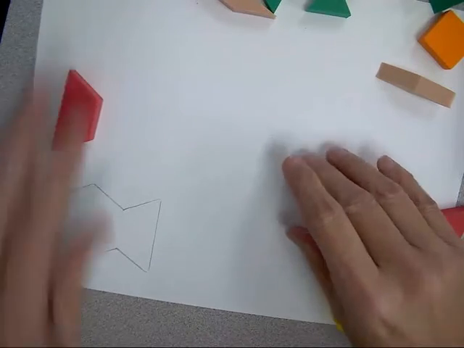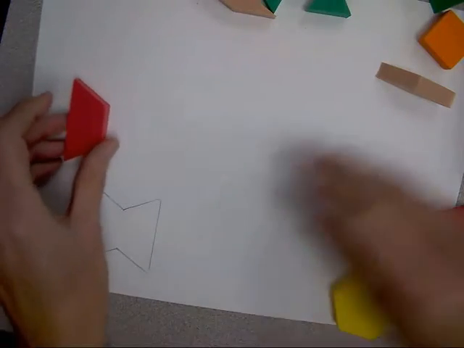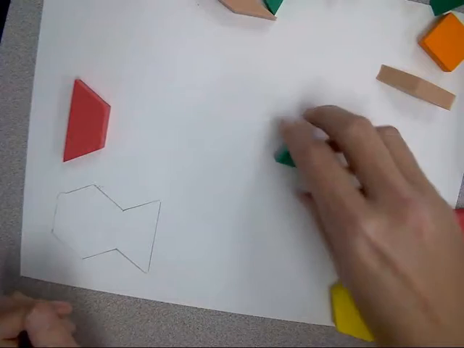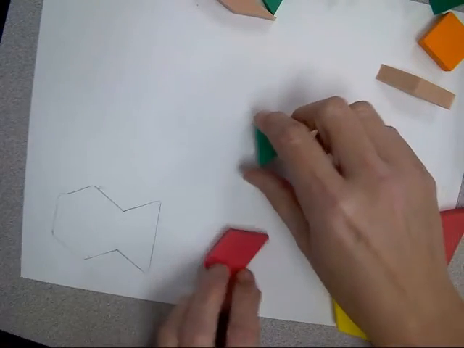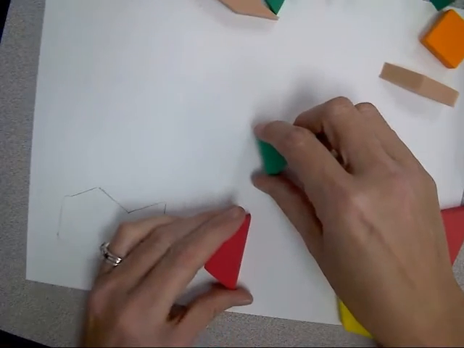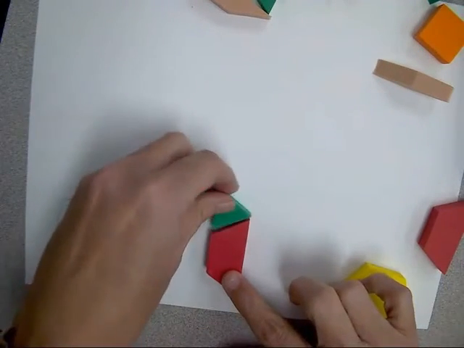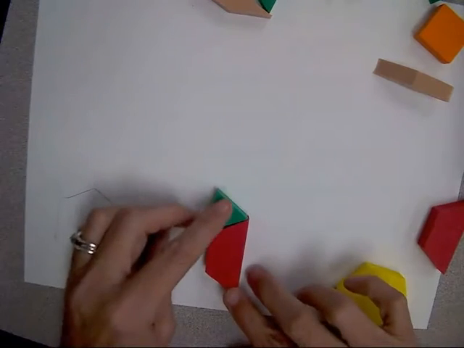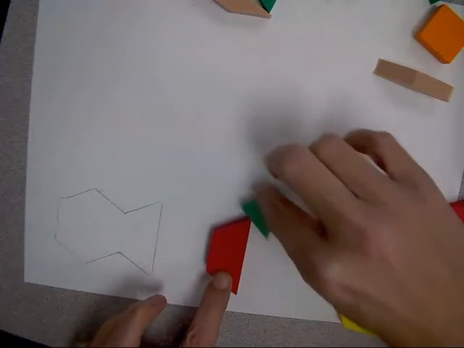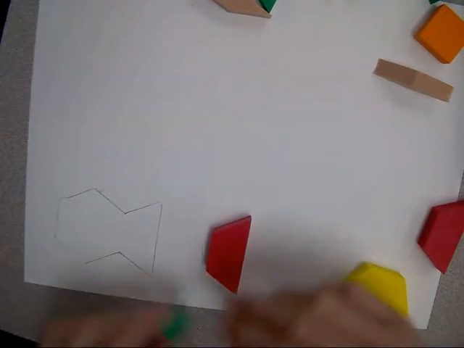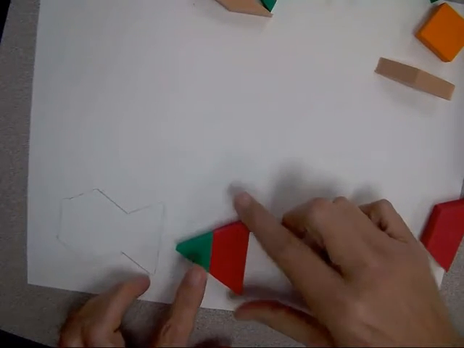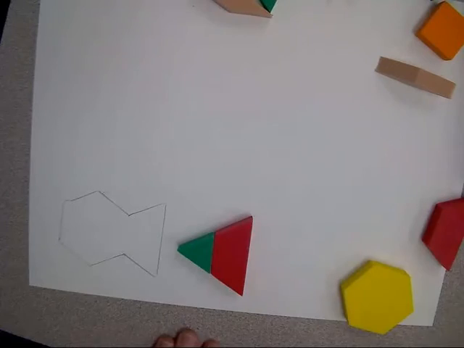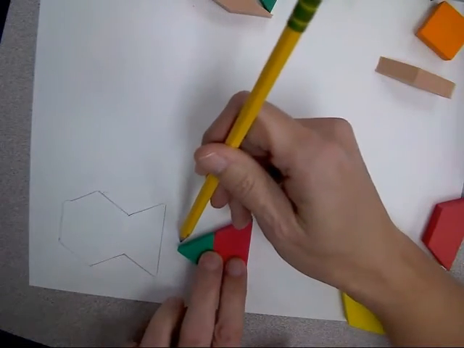I think I might want to use this trapezoid again. And we can move this around and decide where we want to put it. Oh, that makes a nice bigger triangle, doesn't it?